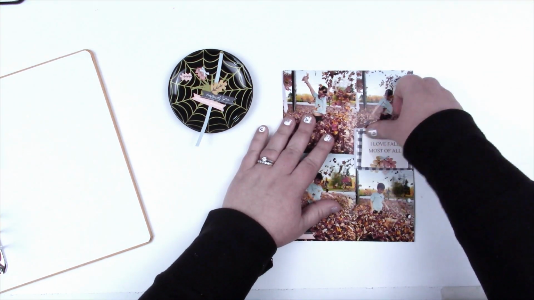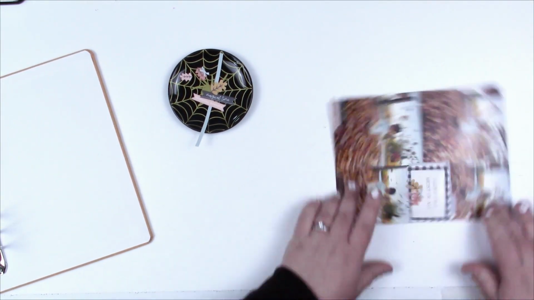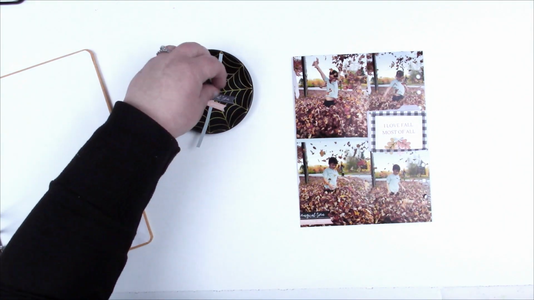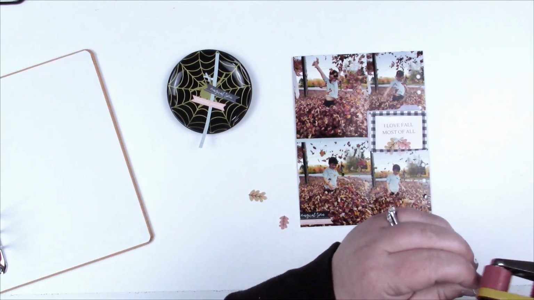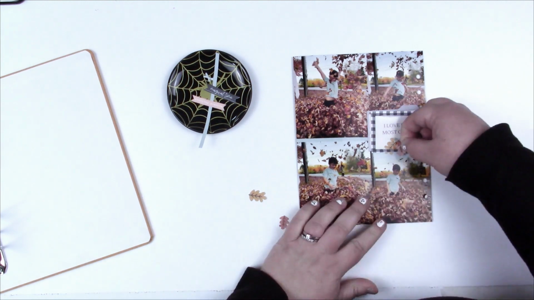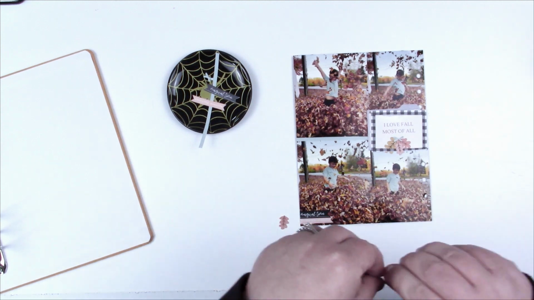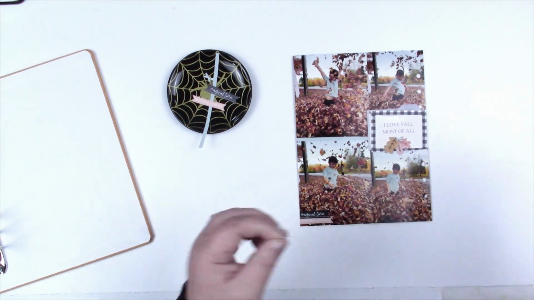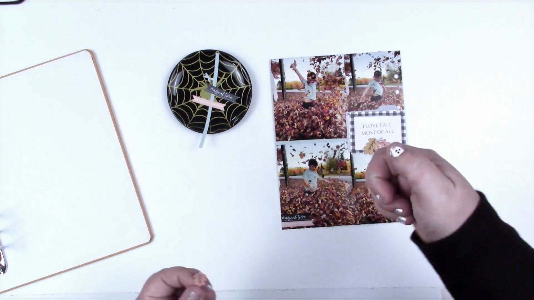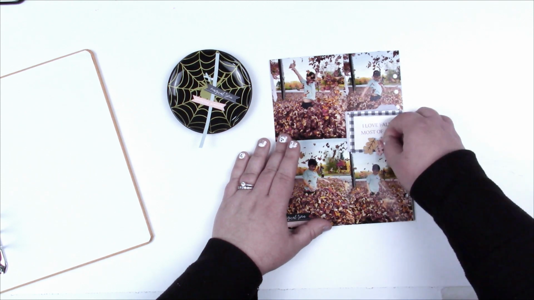So yeah, I just fussy cut these out by hand and just layered them on top, right where they were already positioned on the layout. So it made it really, really easy. And I think this came out great. And what I love about digital products is that it's a never-ending supply. I know I've said that over again, but you pay once and then you can use it over and over and over again. And that's really a lot of bang for your buck.